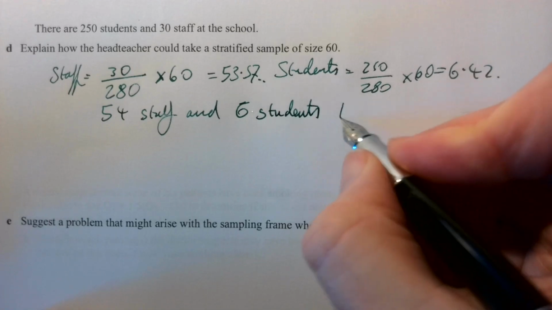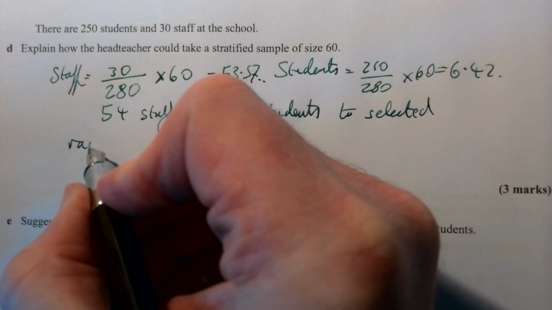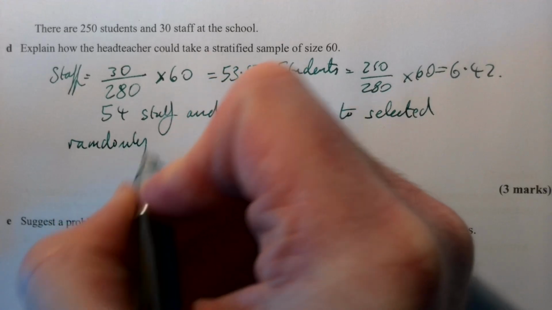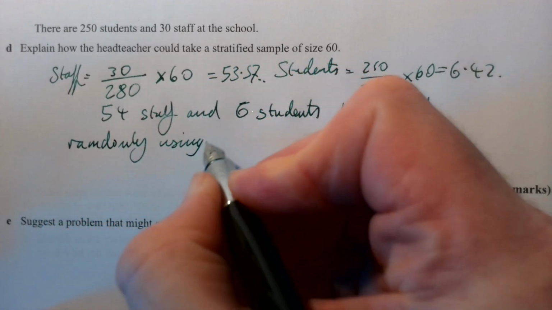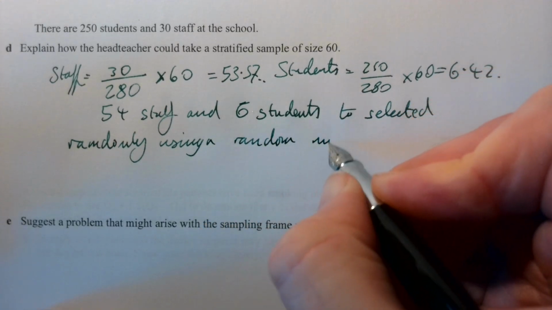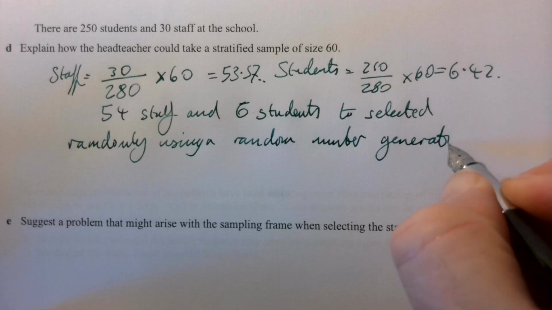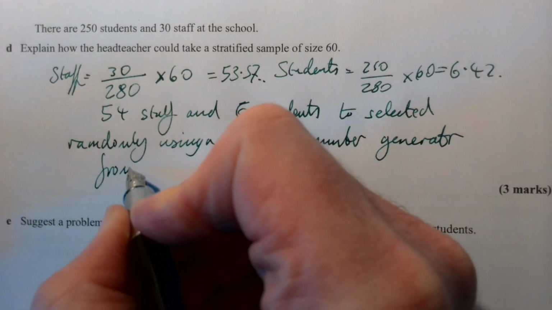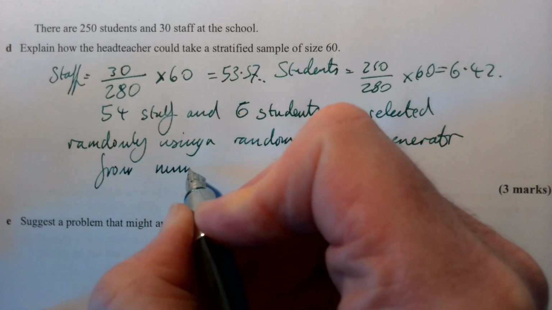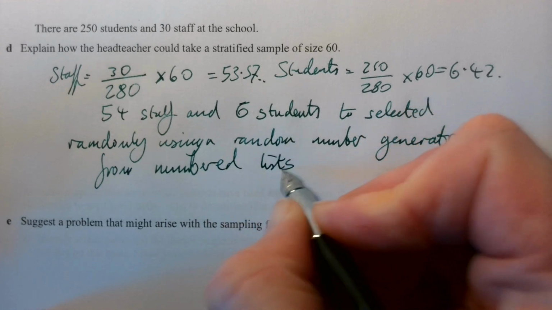to be selected randomly using a random number generator from numbered lists or a numbered list.